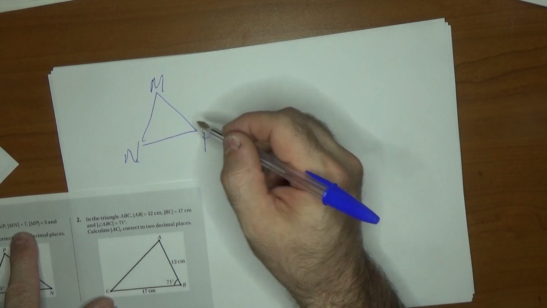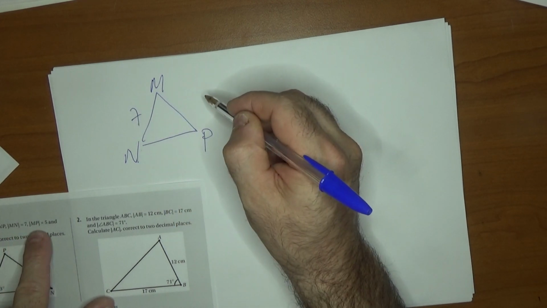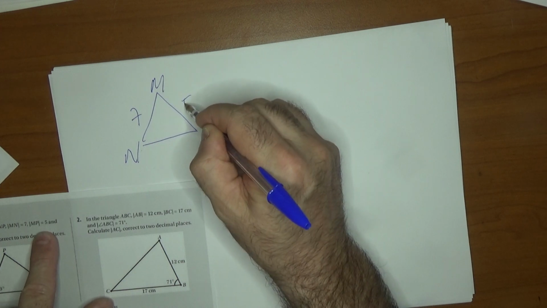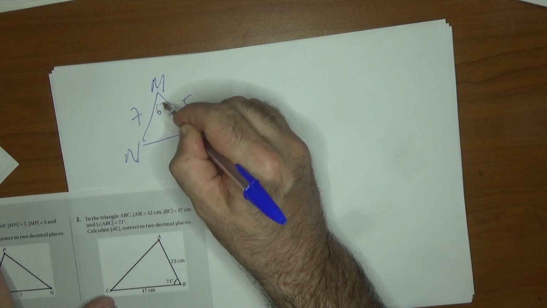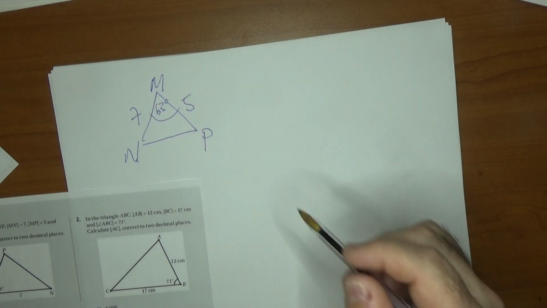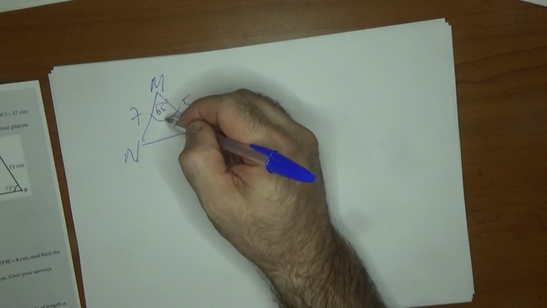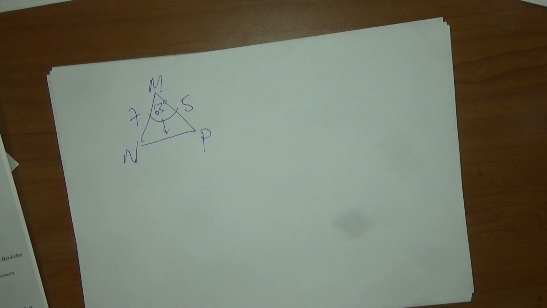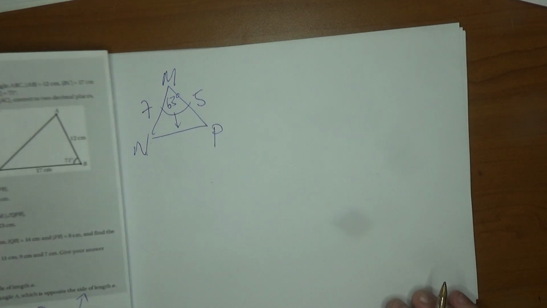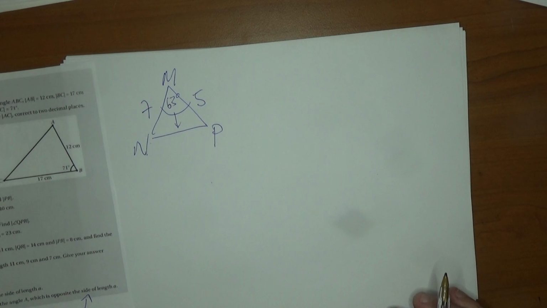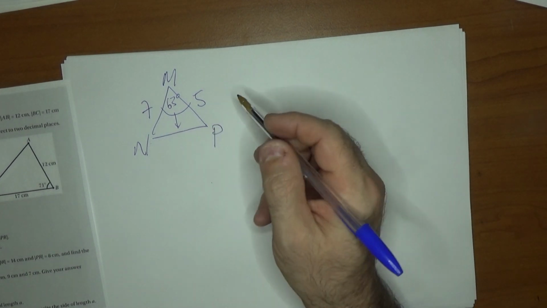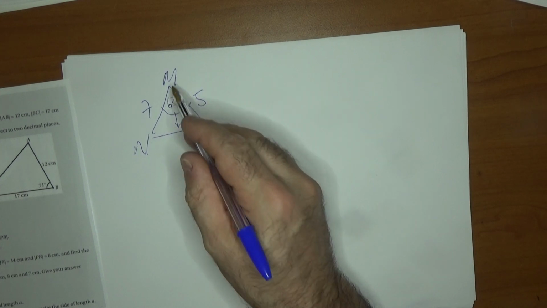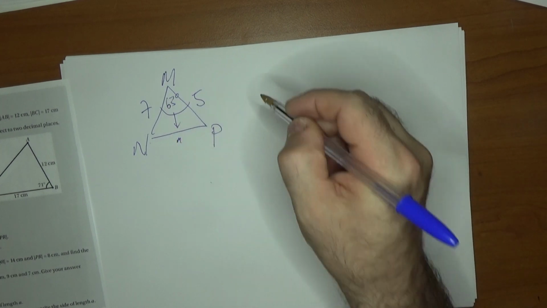MN is 7, MP is 5, and we have a 63 degree angle at M. Now that's the hallmark of when you want to use the cosine rule. The most general question here is find that side there, which is probably what they're asking us. Calculate NP. I don't want to call it NP all the time. It's opposite M, so I'm going to call it little m.